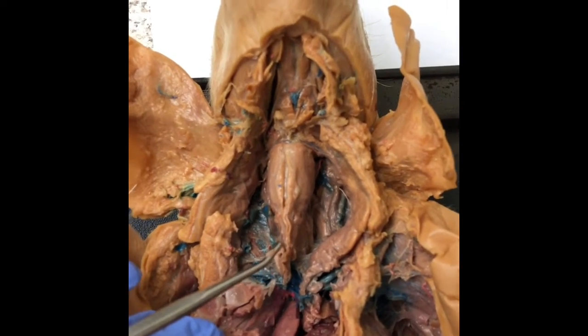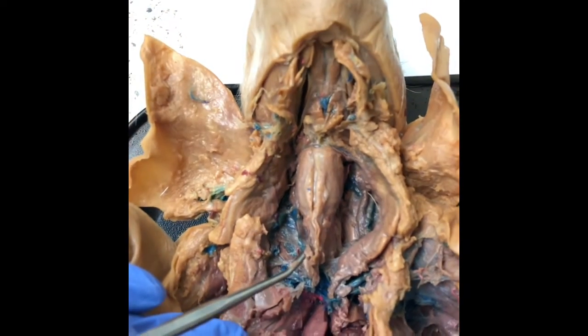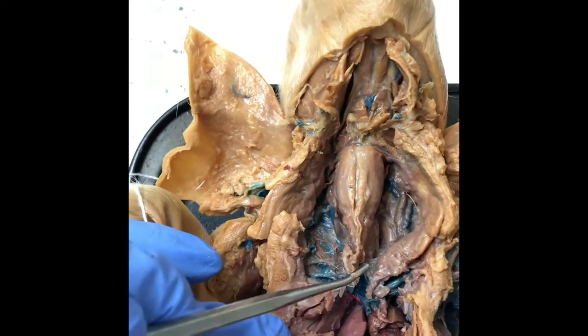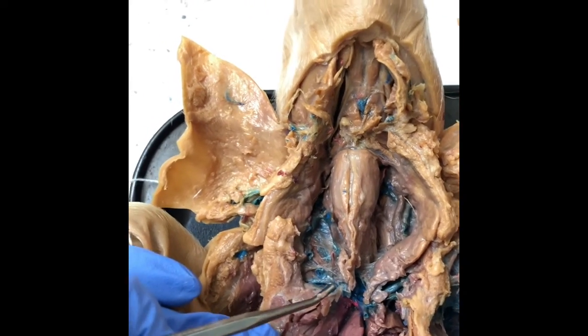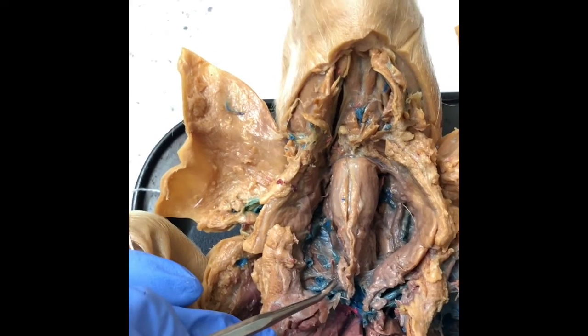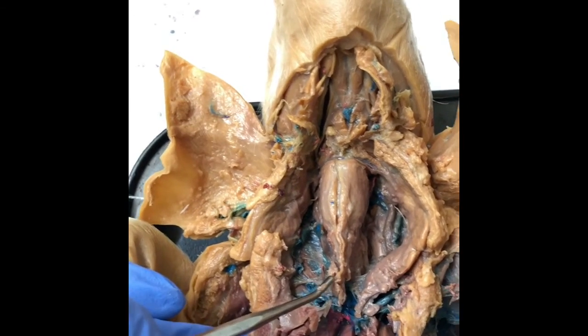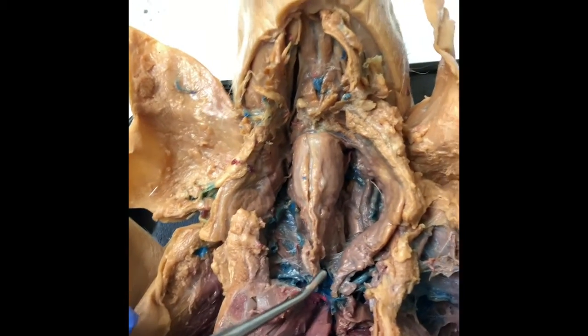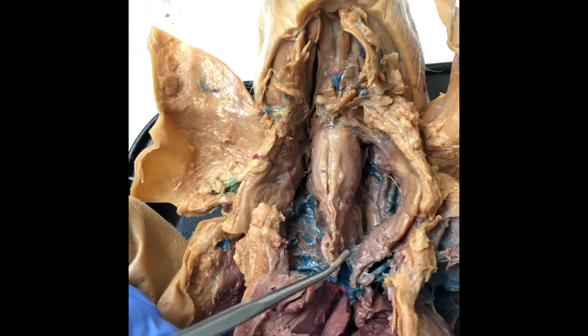Then we have the thyroid, which is not very distinct on this pig, so I believe it would be right here. The function of the thyroid gland is to take iodine found in many foods and then convert it to thyroid hormones, such as T4 and T3.